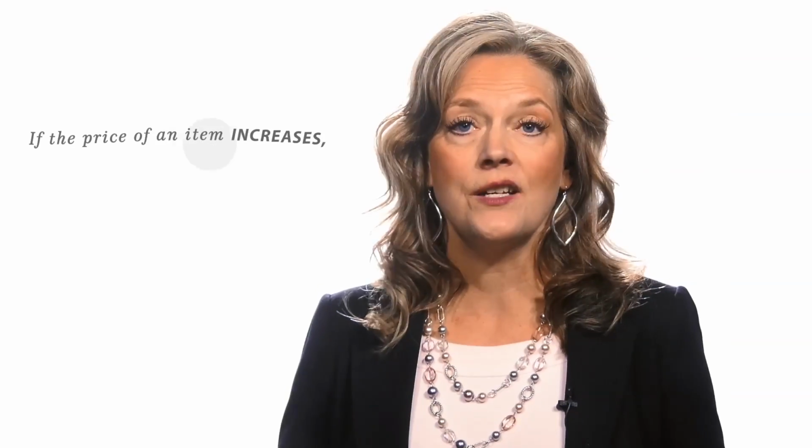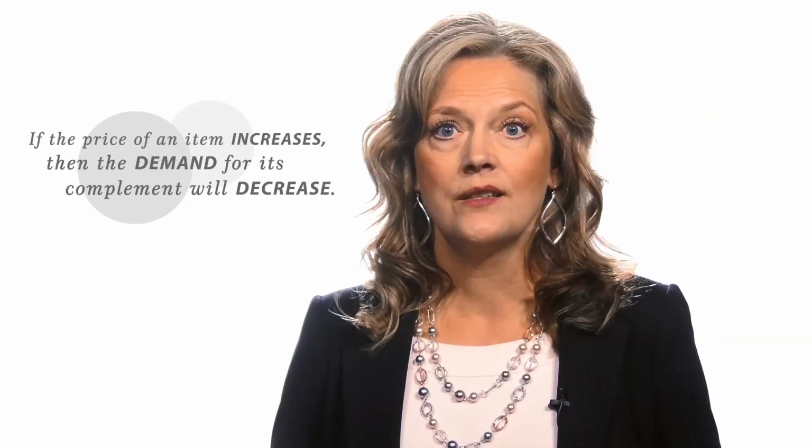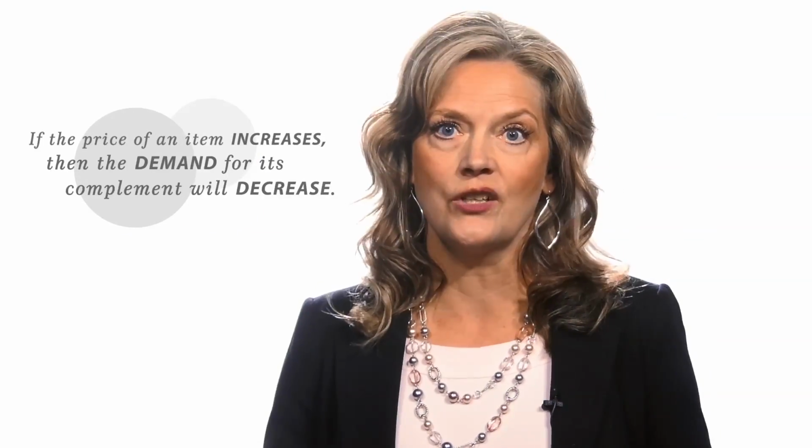So, if the price of peanut butter increases, then the demand for its complement, jelly, will decrease. Notice that this is the price of jelly's complementary good, peanut butter, that changed. The price of jelly itself was not discussed. Therefore, the demand for jelly is what is impacted. Other examples of complementary goods include cream and sugar for some coffee drinkers. The demand for coffee decreases when the price of cream or sugar spikes.